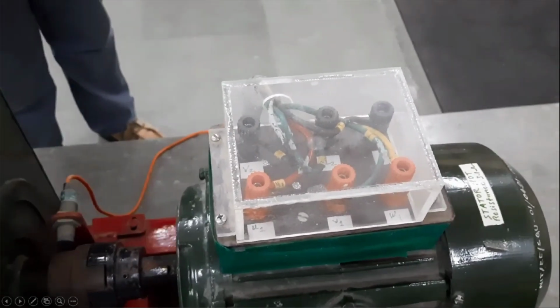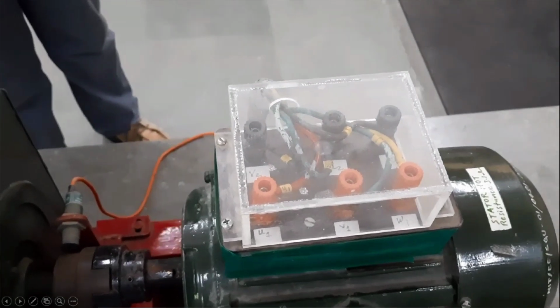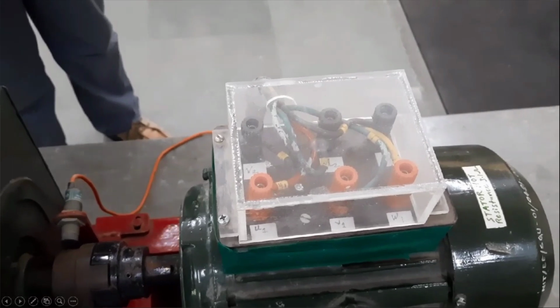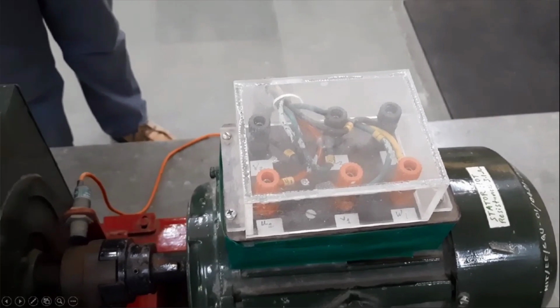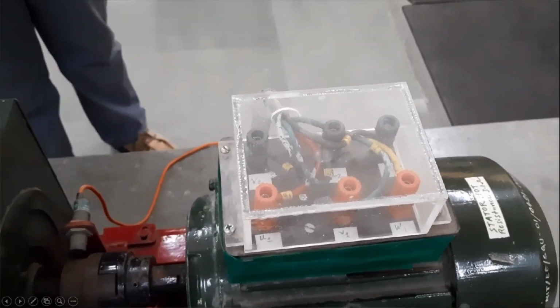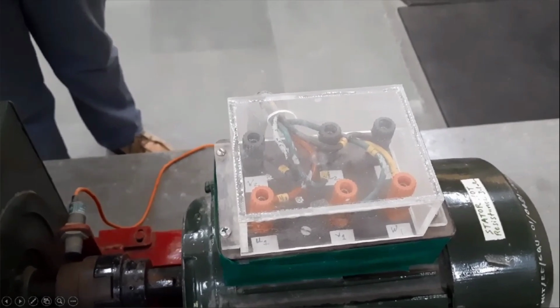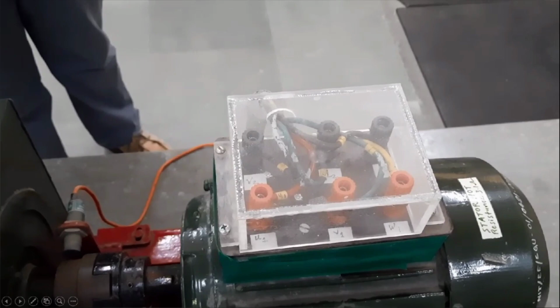In performance you will observe that whenever the machine is in star connection, the supply voltage is 400 by root 3, which is approximately 230 volt, and after the timer operates, after let's say 15 to 20 seconds, the motor will fall in delta connection, so at that time the entire 400 volt is applied to the motor. You will observe that from the various readings and the performance of the motor.